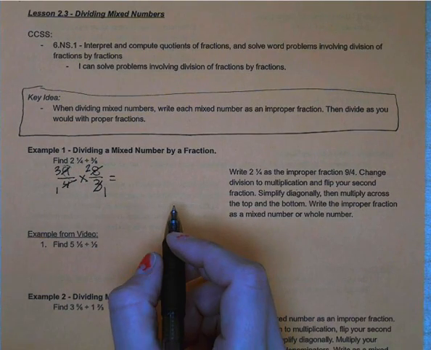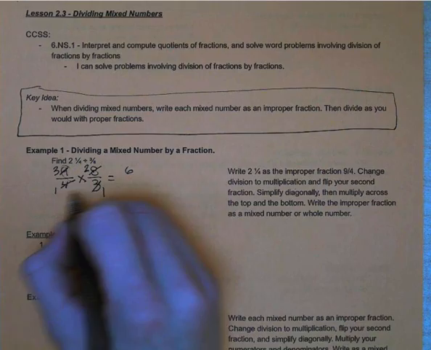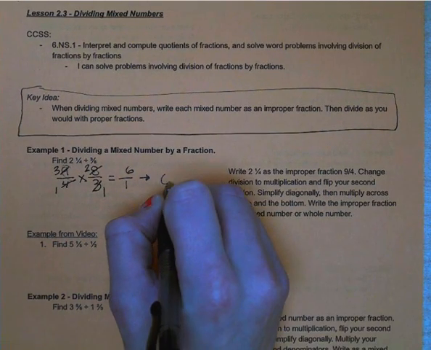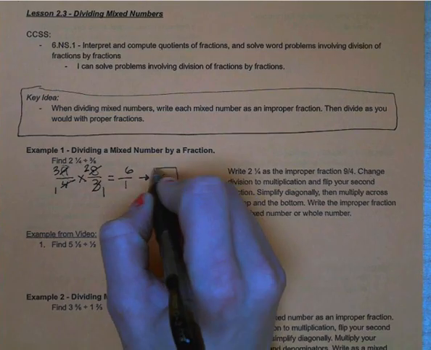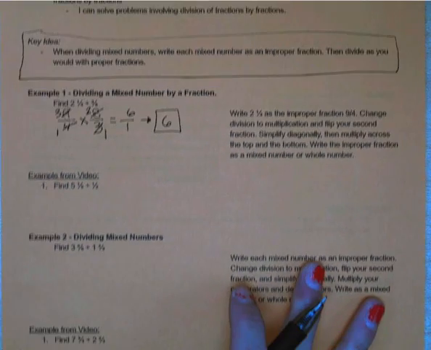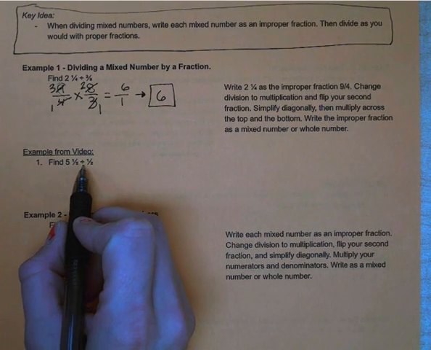So now we multiply straight across. 3 times 2 is 6. 1 times 1 is 1. So we can simplify our final answer as the whole number of 6. All right, let's go on to another example here. It says find 5 1/5 divided by 1/2.